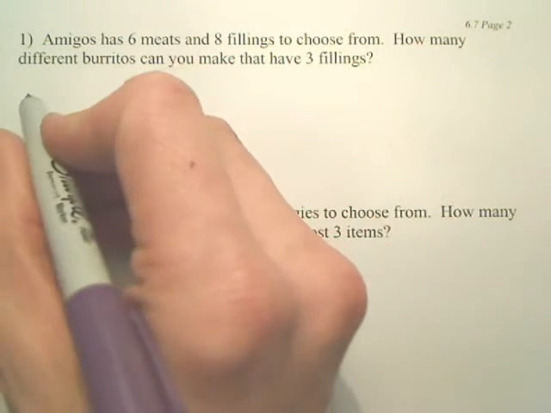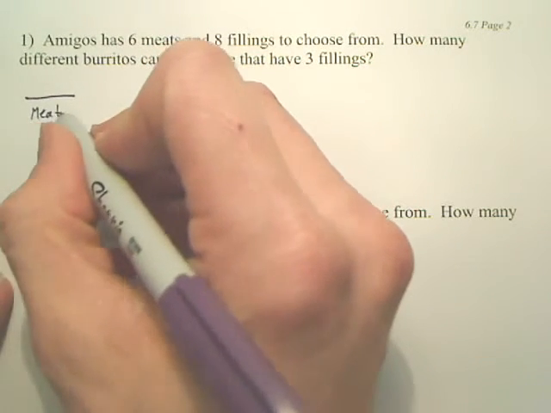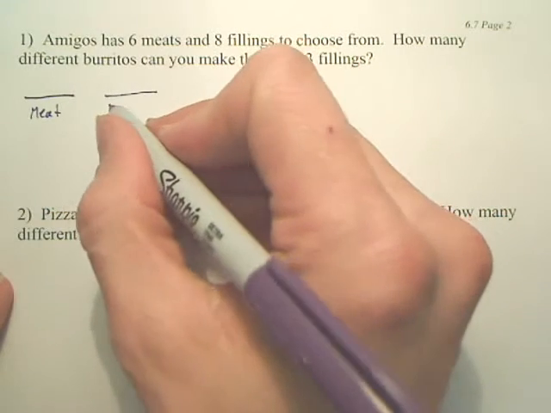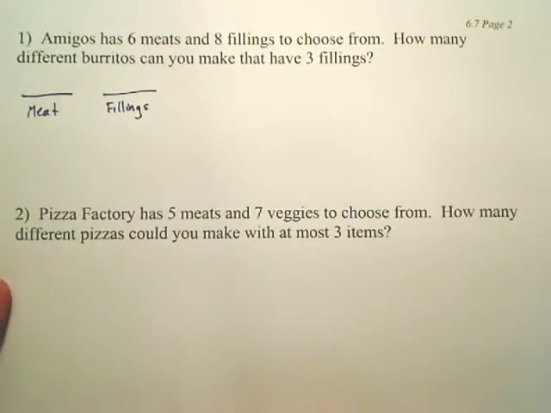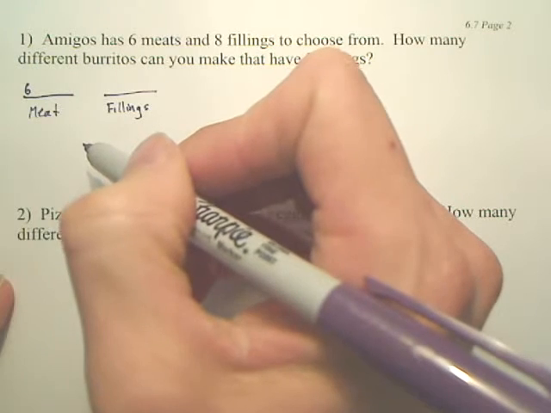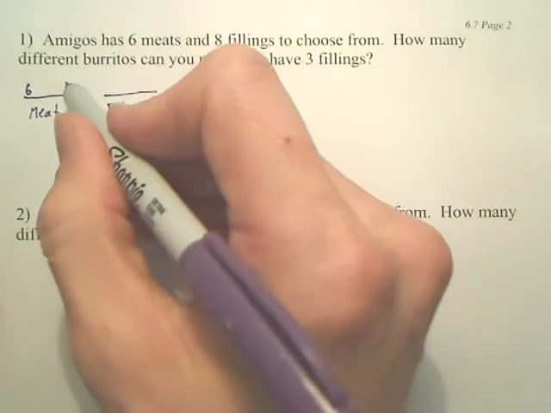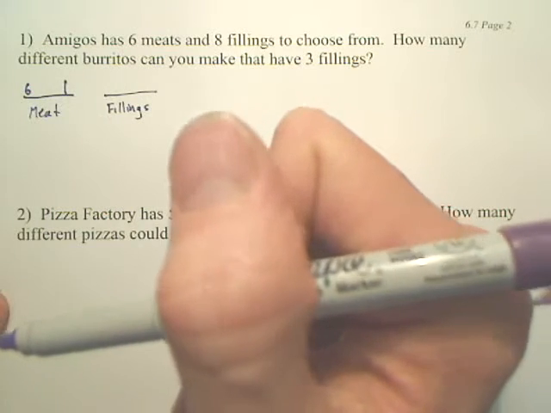Now there's 2 things you have in your burrito. You have your meat, and you have your fillings. Now, how many meats do you have to choose from? We have 6. And if you go to Migos, you get 1 choice. Sorry, it wasn't stated, but in general you get 1 meat.